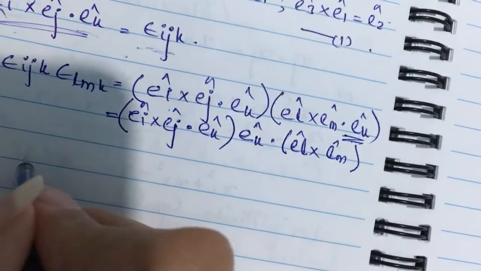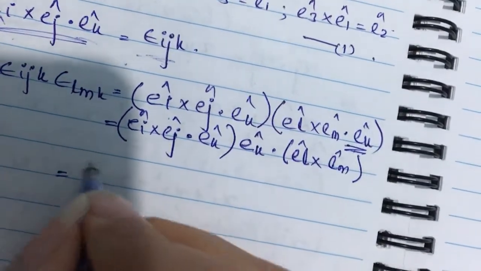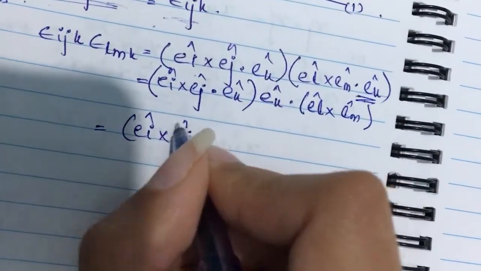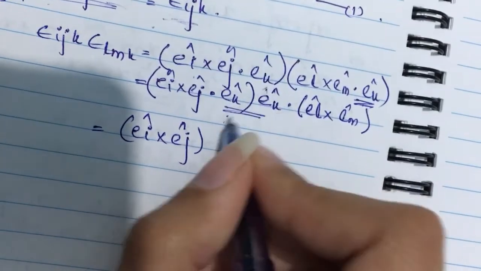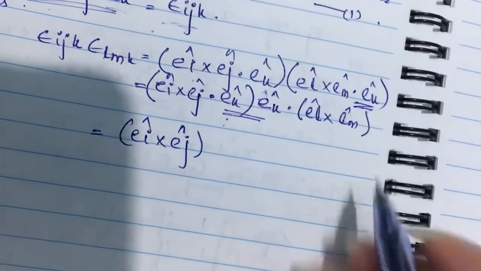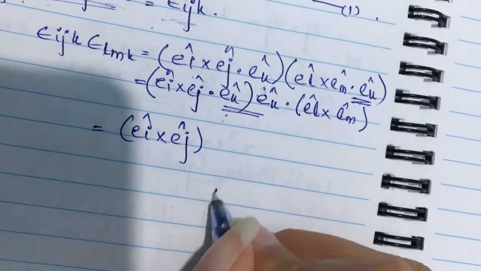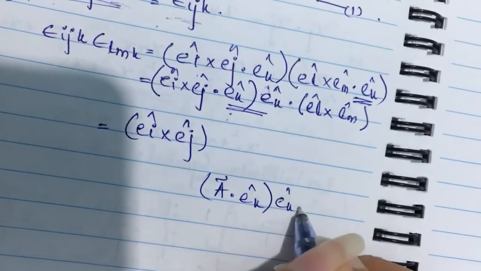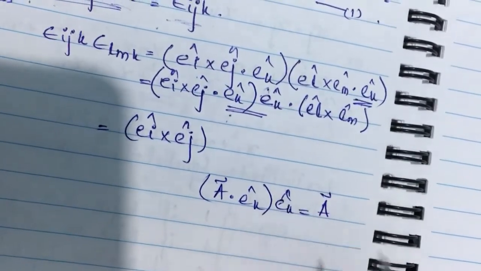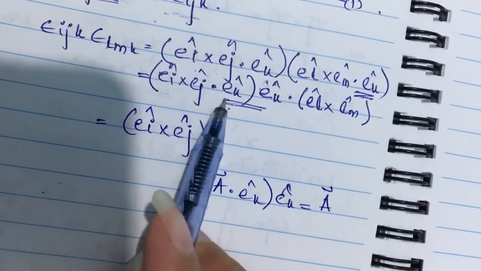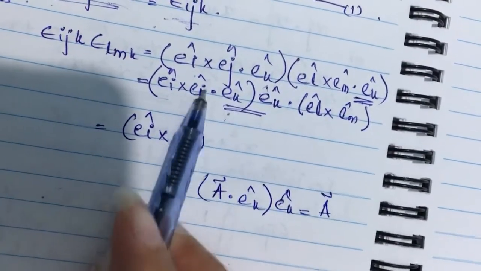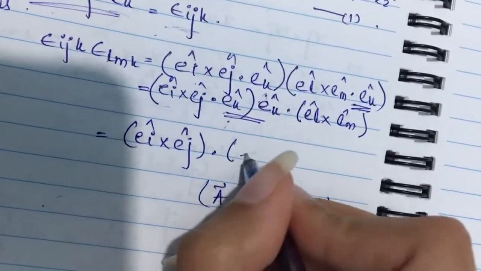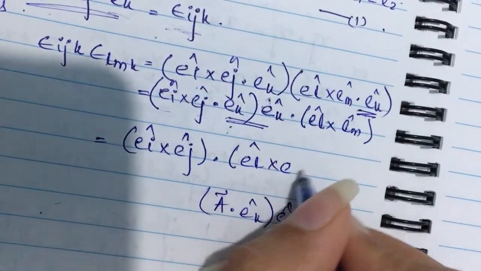So in the next step, I have e_i cross e_j, this is the same. Here there is a result that if A is some vector and this is some unit vector, so this is equal to A. So if this is A and this is e_k and this is e_k, I can write it as simply A, into e_l cross e_m.